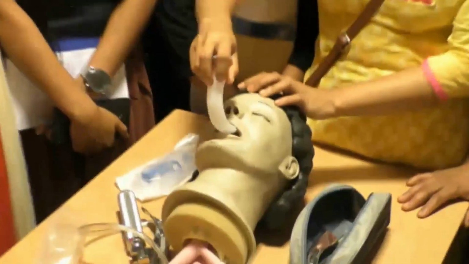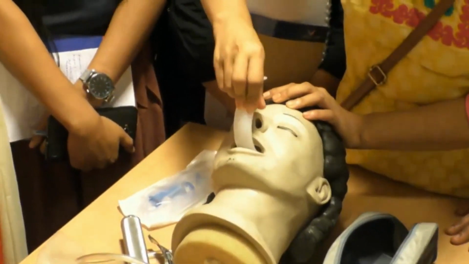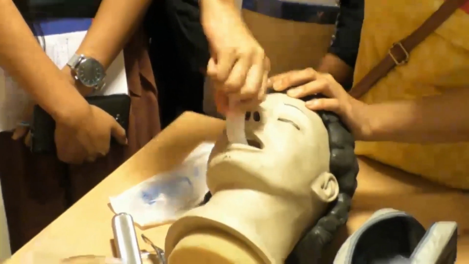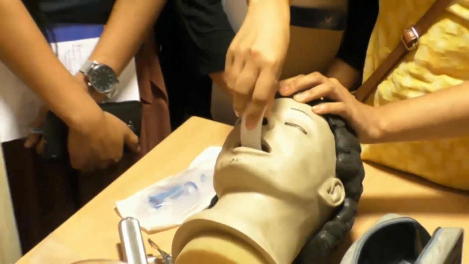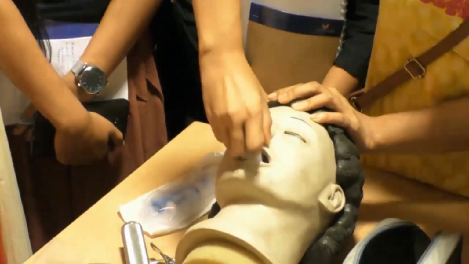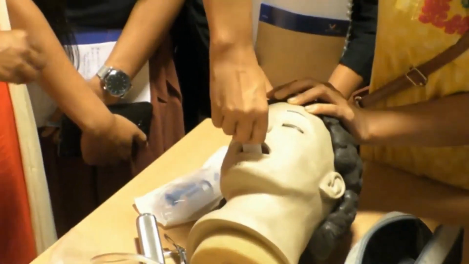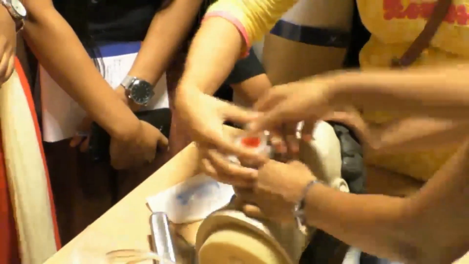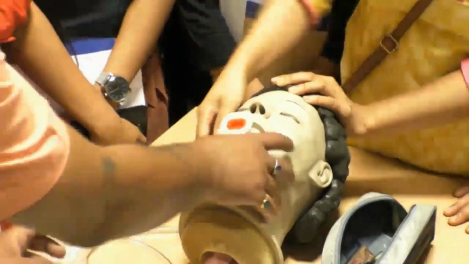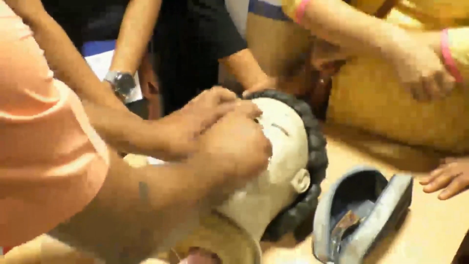Okay. How to insert this? Can anyone show? करो, do it. ठीक है ठीक है ठीक है.